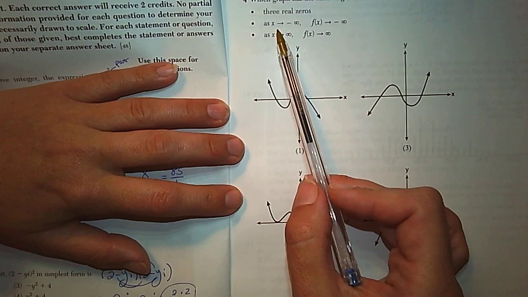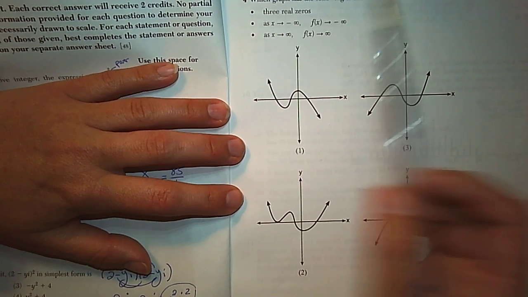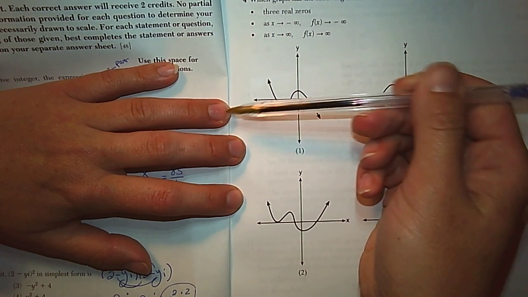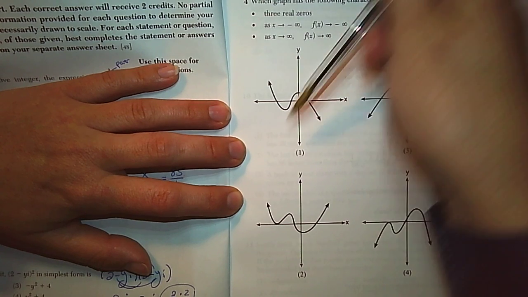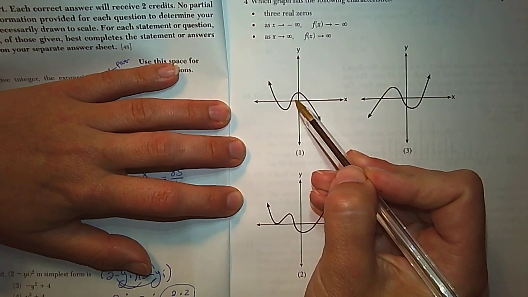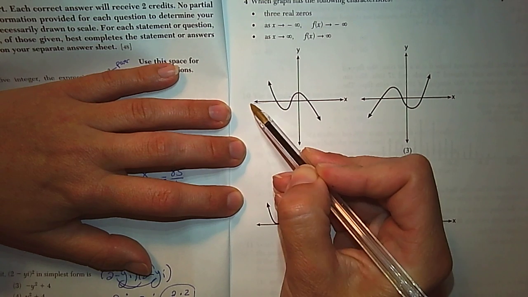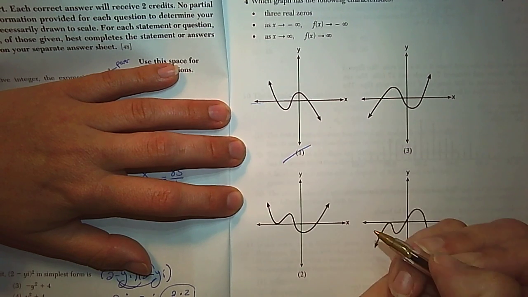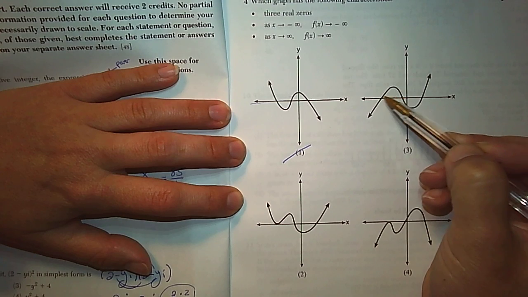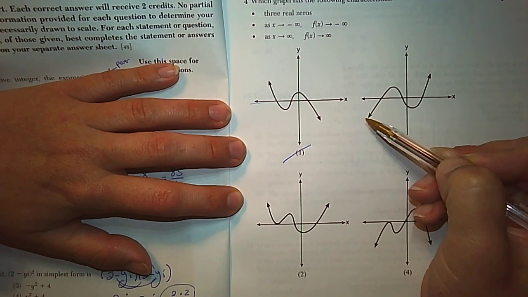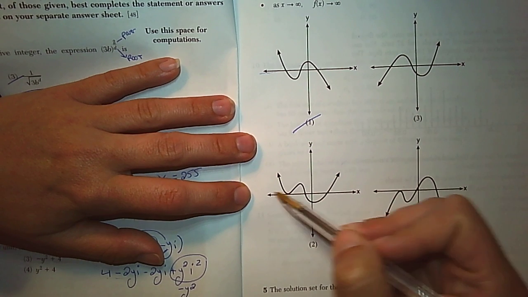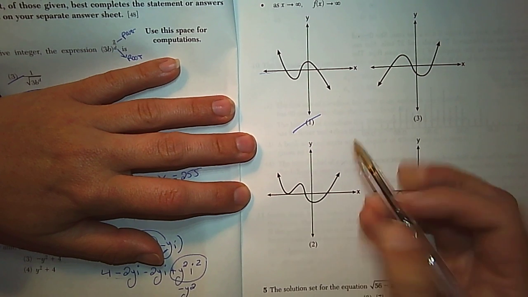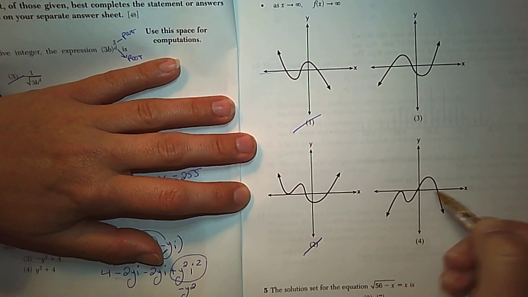This means as x's are headed in the negative direction, so as we're headed this way, the graph is going to negative infinity, meaning down. So if we're headed in this direction, is this graph going down? Nope. Cross it off. If we're headed in this direction, is the graph going down? Yes. So he's still in play. If we're headed in this direction, is the graph going down? Nope. So we'll cross that off. Oh, but this one is.